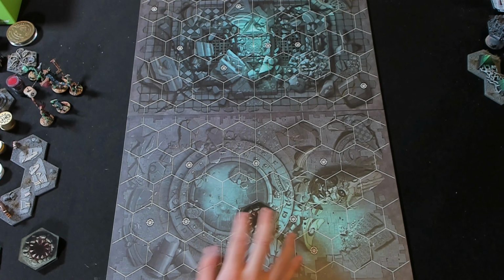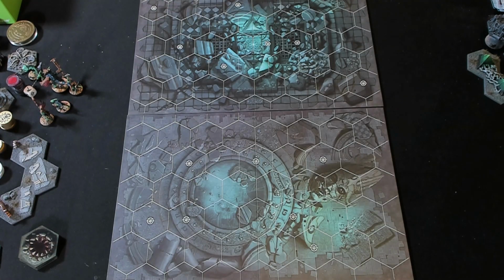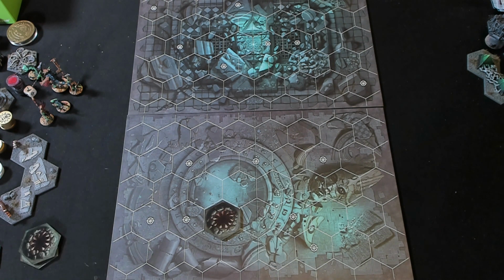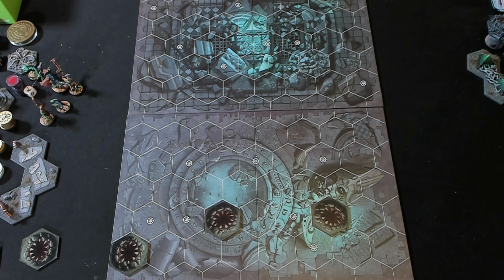But depending on your board, let's just flip the mirror well around. Depending on your board, you could place one feature token there and another there. And that would keep those 2 really safe. And you got a third one there. So this is more of an optimal deployment.